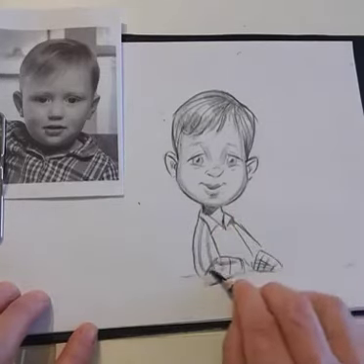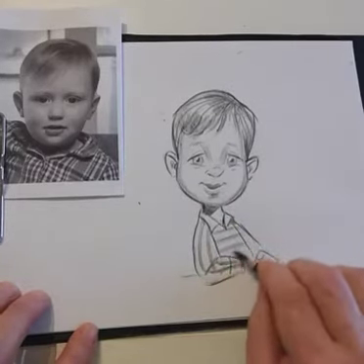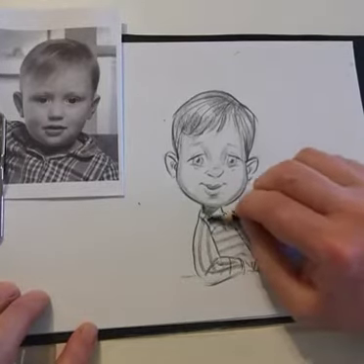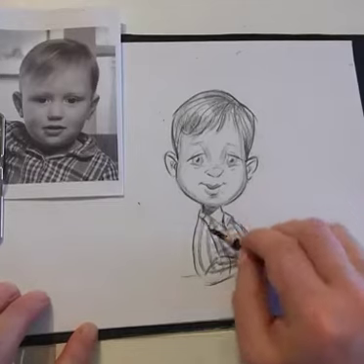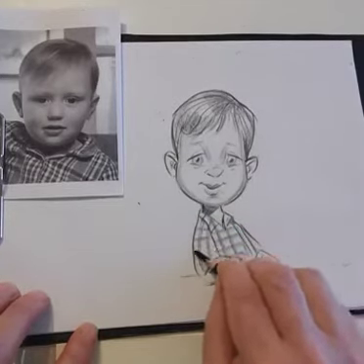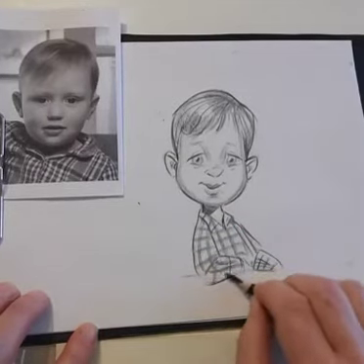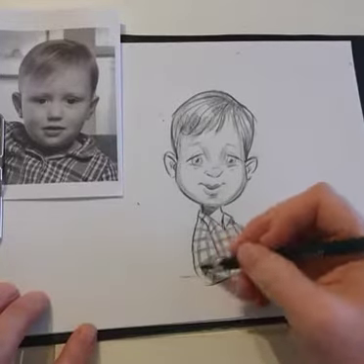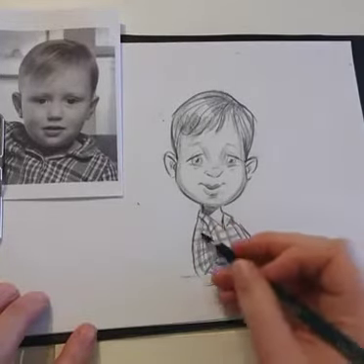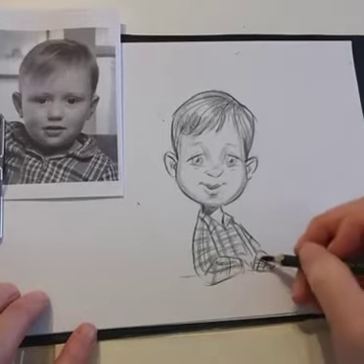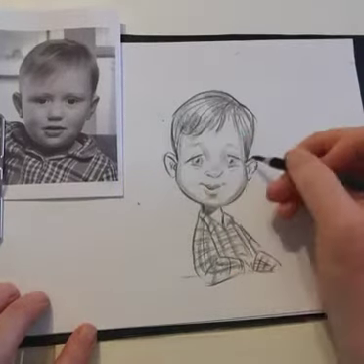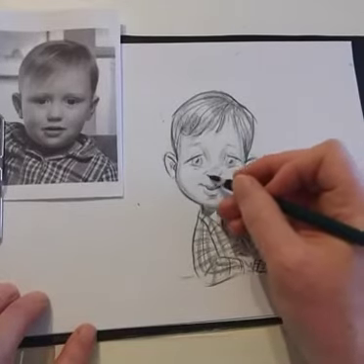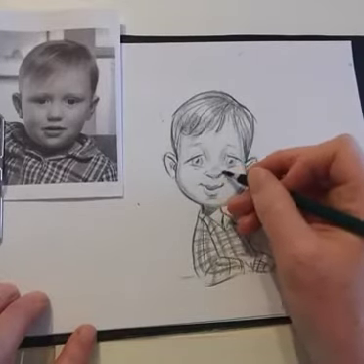This is another good way of adding a little bit of pattern to his shirt very quickly. You know, we're not here to draw shirts, we're here to draw people, so anything we can do to speed this part of the process up is fine. And something like that, that's fine, that gives the impression of a tartan shirt, so that's really all we need. Bit of shadow under his nose.